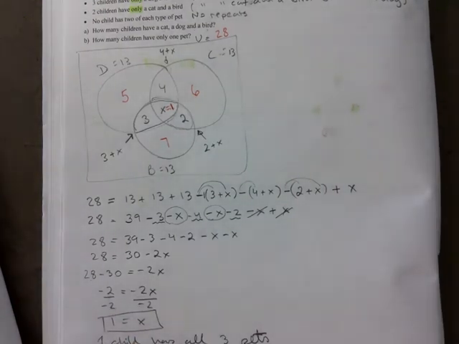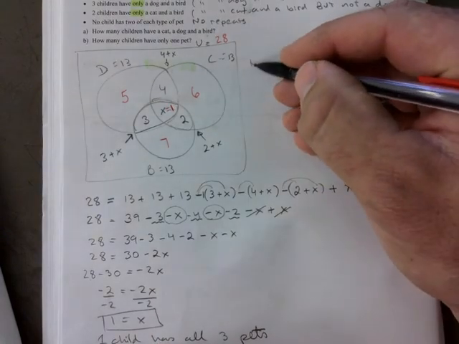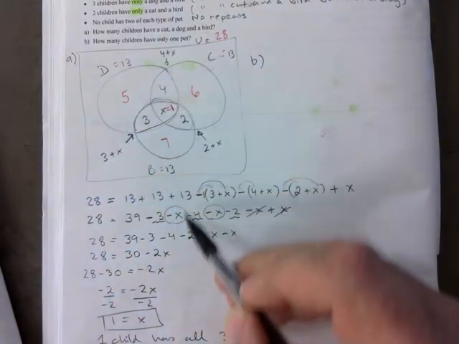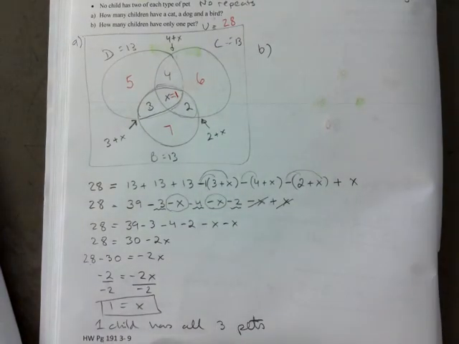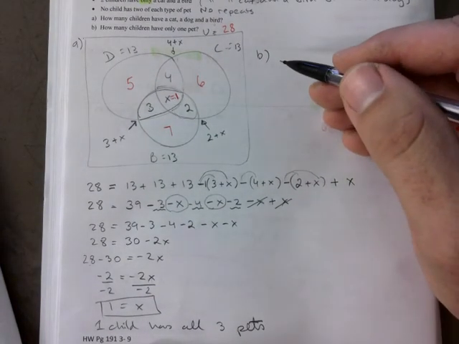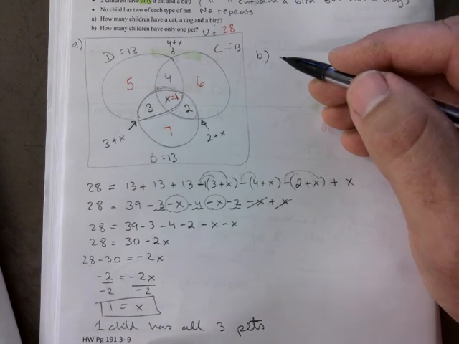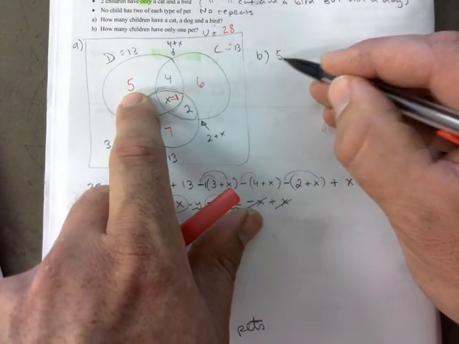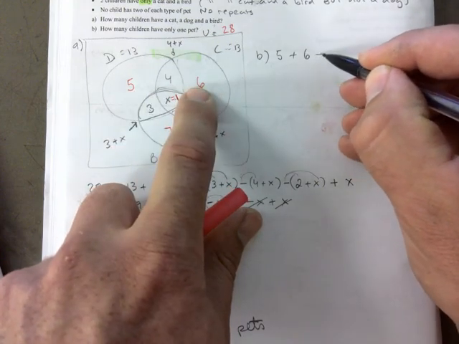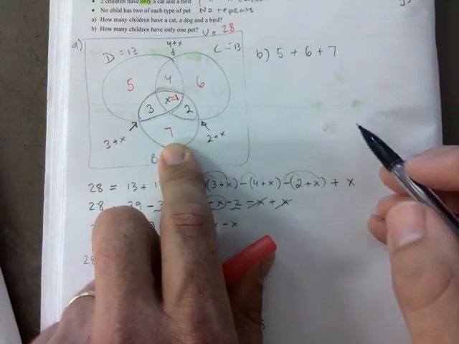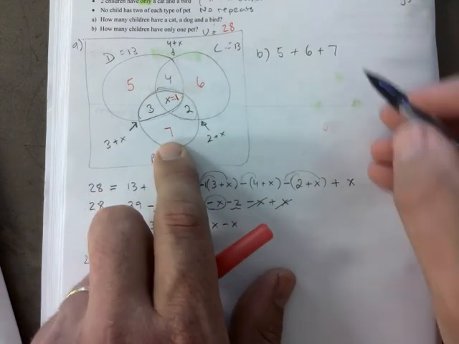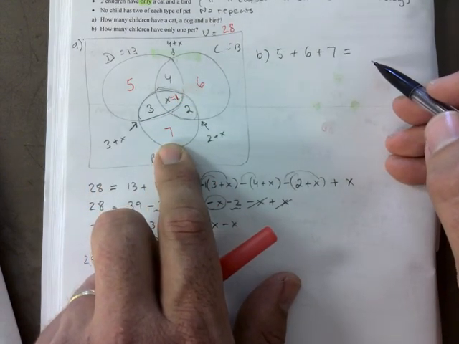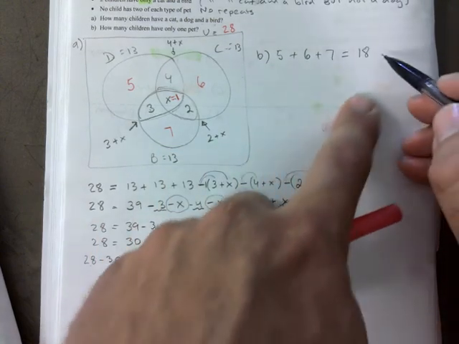Let's answer B real quick. So this was basically all part of A. My Venn diagram and solving, that was all part of A. How many children only have one pet? It would be the 5 here, the 6 there, and the 7 here. 5, 6, 7. So that's 18 children.